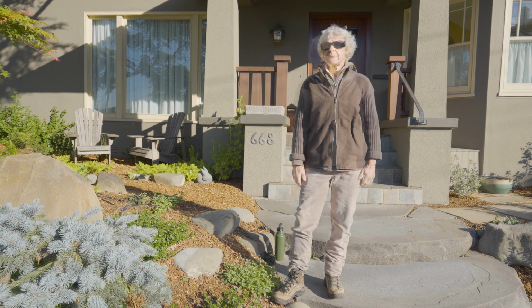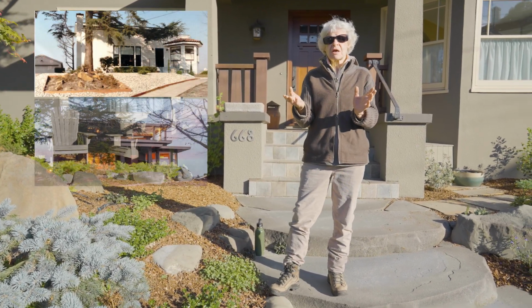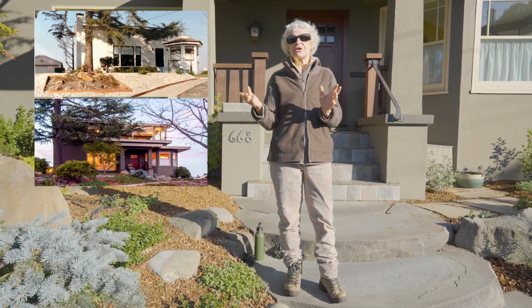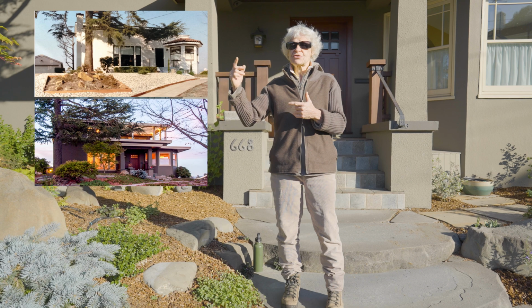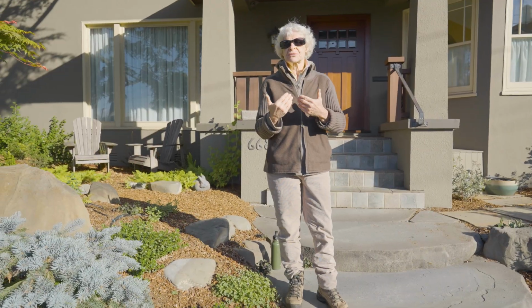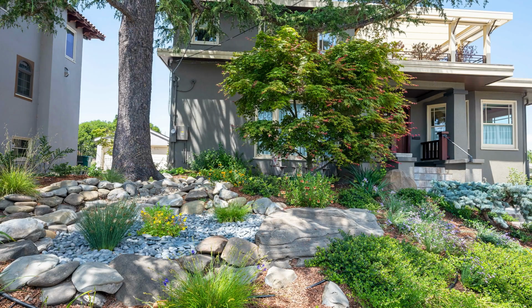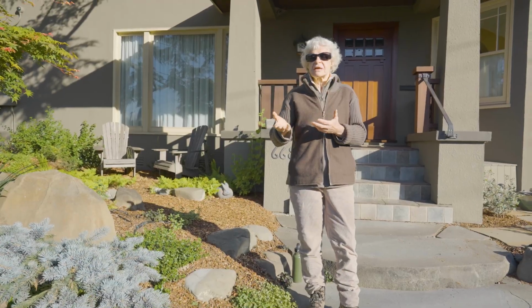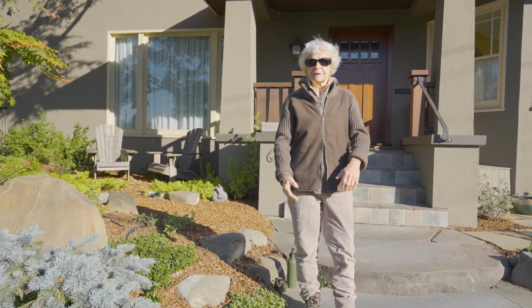When I came to this garden, there were already some boulders, but they were scattered throughout the garden and they had no relationship to one another. There was a dry creek bed, but you couldn't see it. This was the challenge that was posed to me. How could I connect these boulders and bring to everyone's attention the dry creek bed?